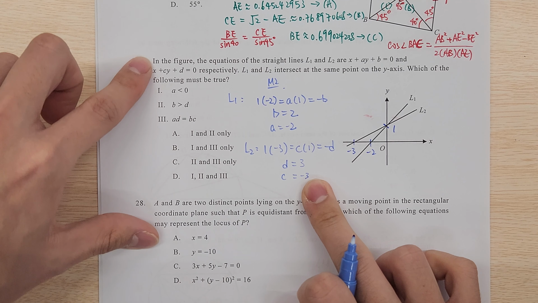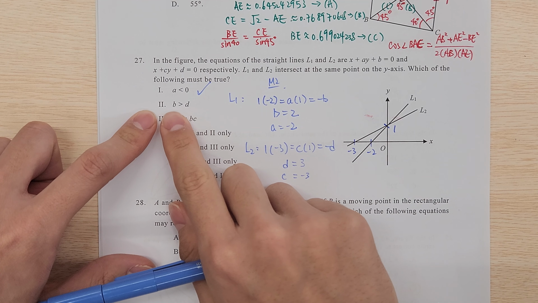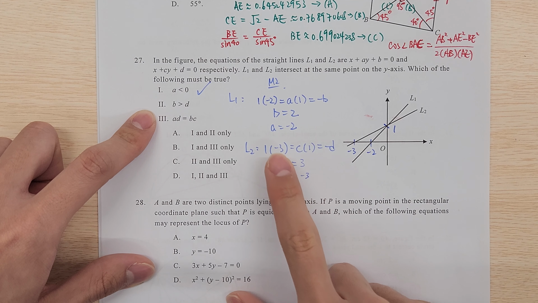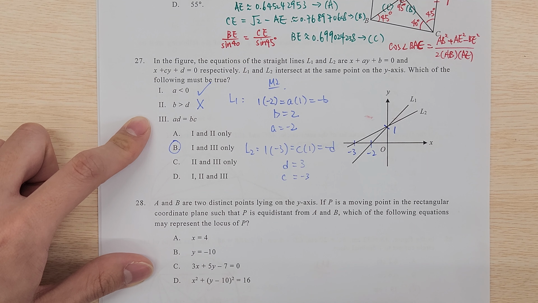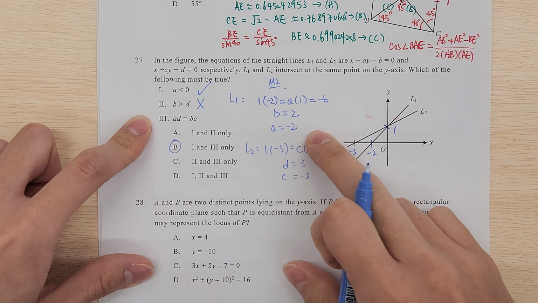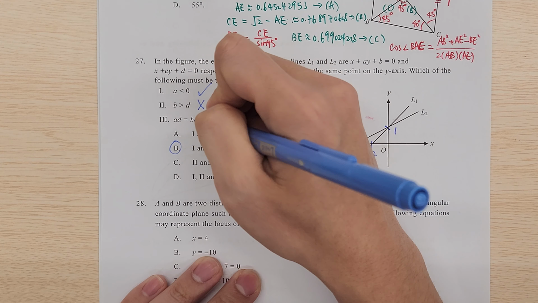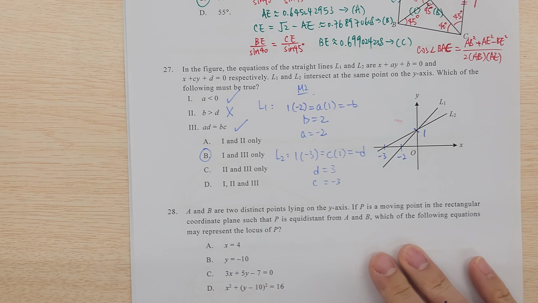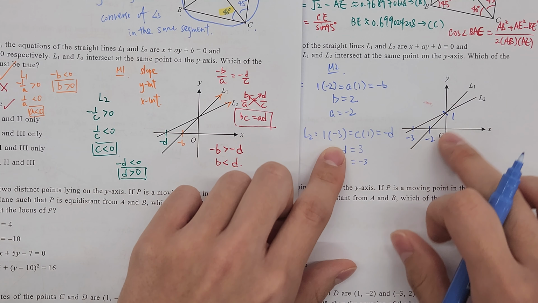Next, we can finally look at the statements. Statement 1: a is more than 0. Now a is equal to -2, so 1 is correct. Number 2, b larger than d. b is 2, d is 3. 2 is not larger than 3, so 2 is wrong. Actually, you can already circle B. Final one, a times d is -6, and b times c is -6 also, so 3 is also correct. Therefore, the answer is B. And you can compare both solutions. You can see how much time you need. Method 2 will be faster.